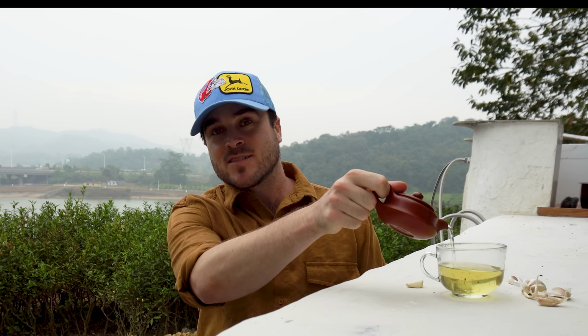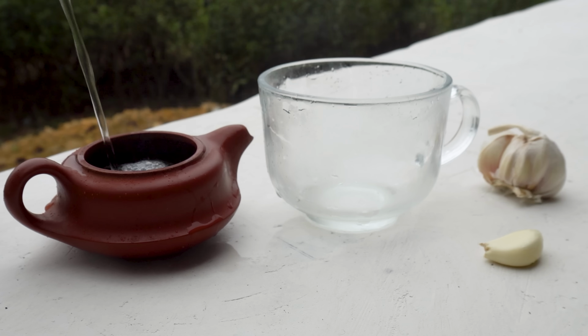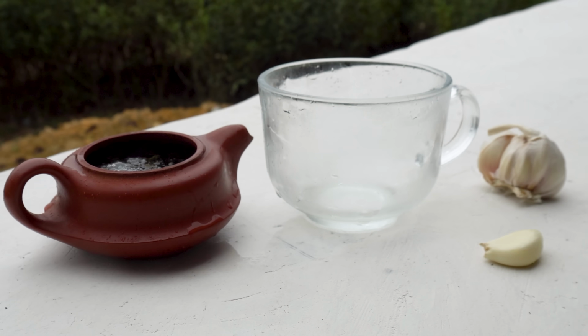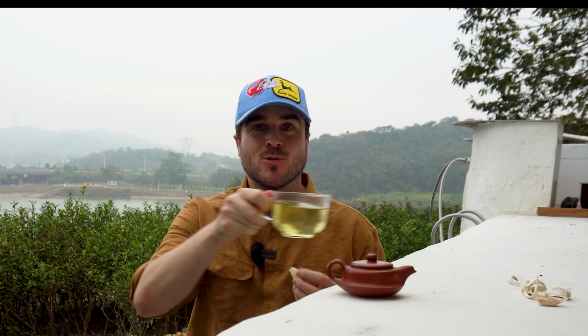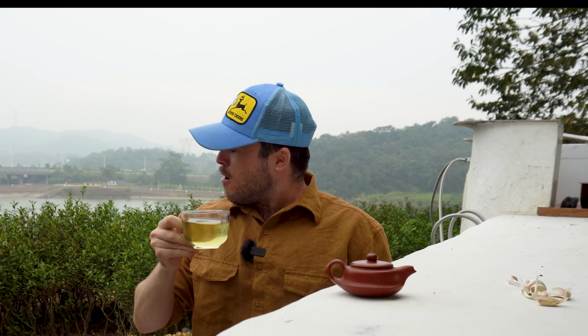And this study gives us the biological basis for a brand new tea food pairing that I had never before considered. That is raw garlic and oolong tea. Let's give this a try. Ow.